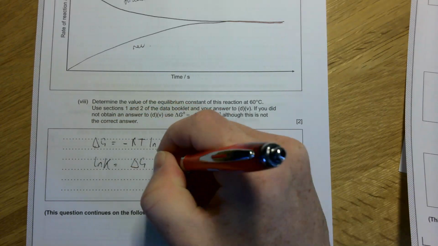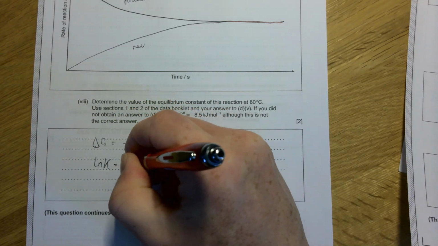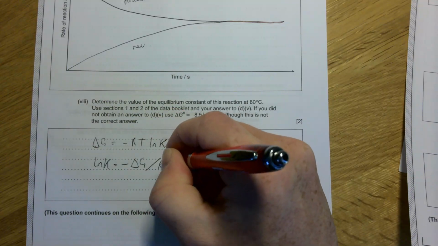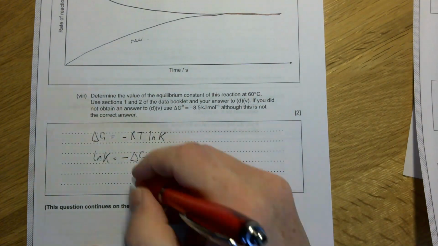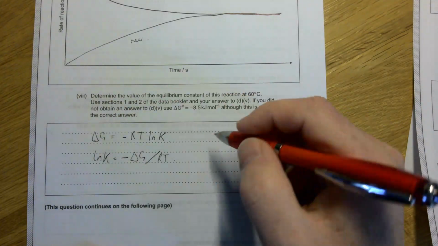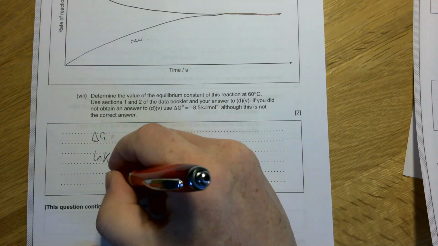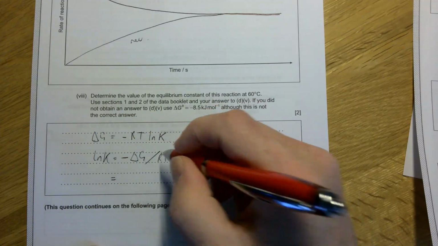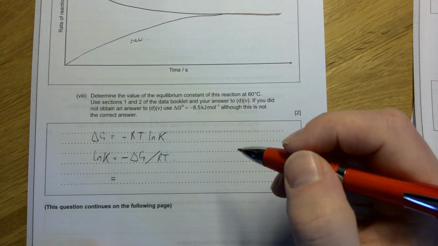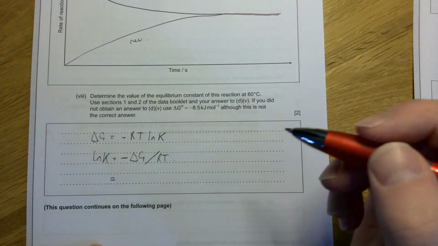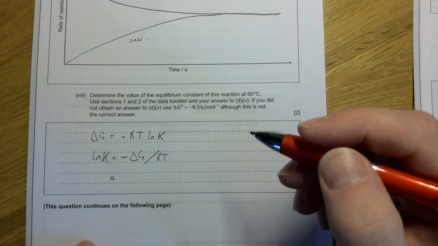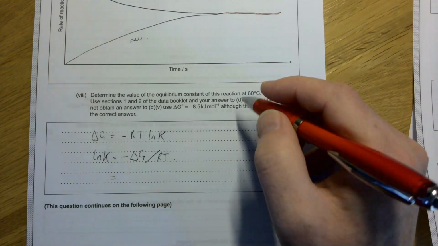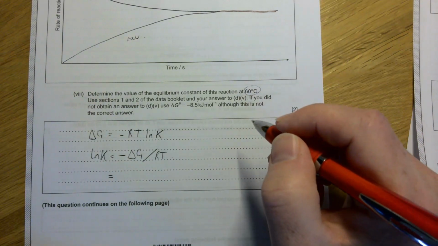Delta G over RT. Well, we've worked out delta G already, but we've got to have this in joules per mole because we're using the gas constant here, and that's in joules per mole per Kelvin, right? So we need to have all of this right, and we need to convert 60 degrees also to Kelvin.